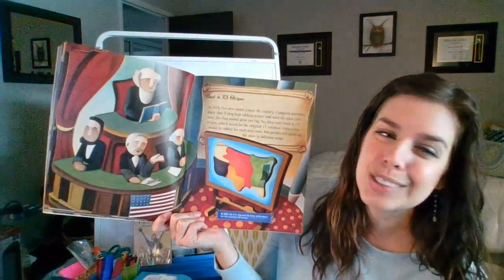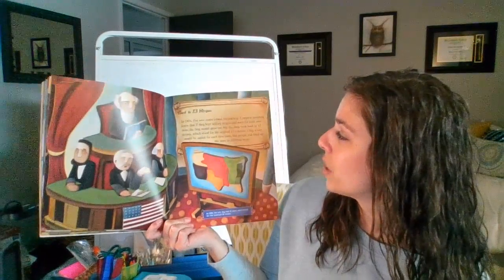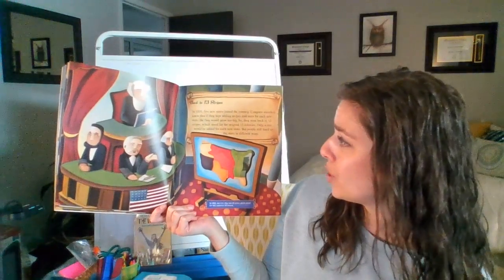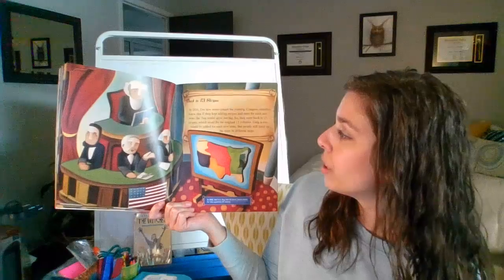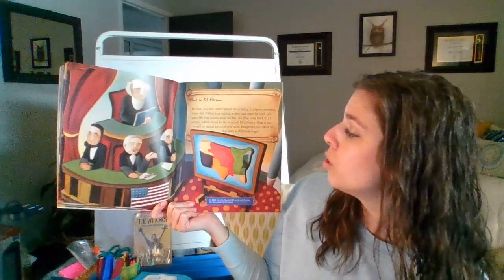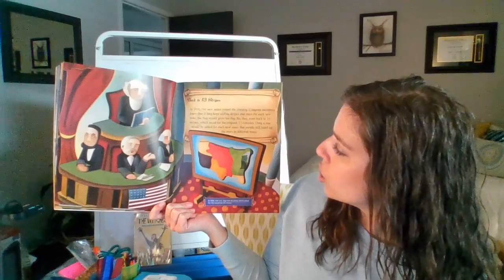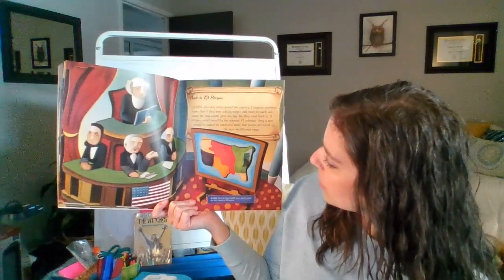Back to 13 stripes. In 1818, 5 new states joined the country. Congress members knew that if they kept adding stripes and stars for each new state, the flag would be way too big. So they went back to 13 stripes, which stood for the original 13 colonies. Only a star would be added for each new state, but people still lined the stars in different ways.